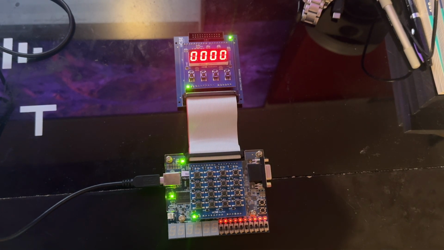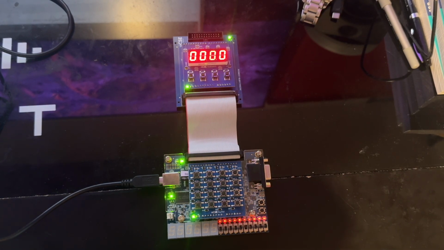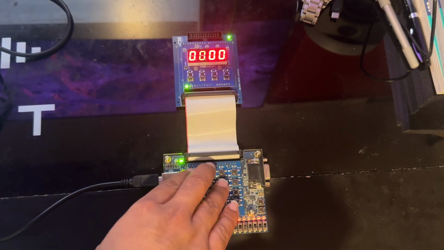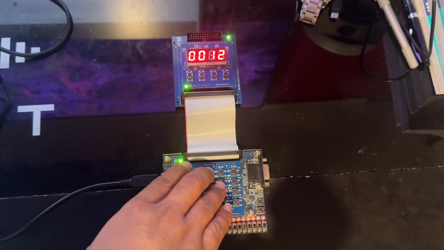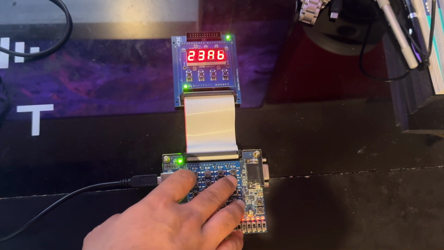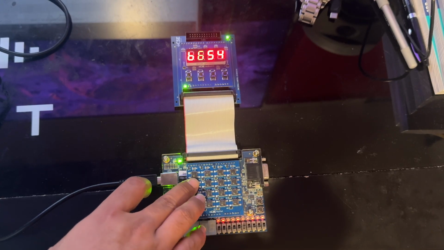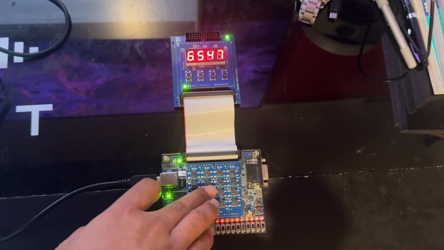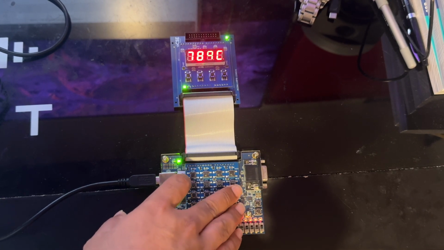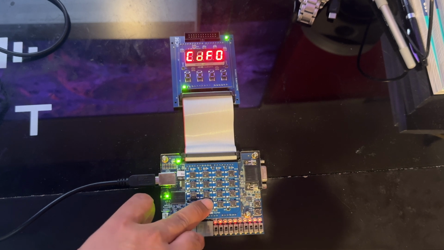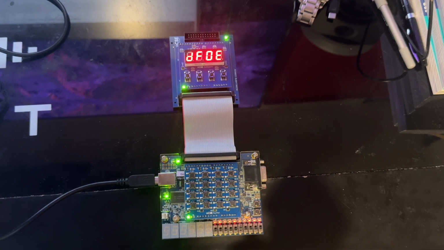And this is my part A in base 10, or the BCD mode. So, I'm going to start doing it. 1, 2, 3, A, B, 6, 5, 4. This is the sequence that was shown on the lab assignment. So that's my BCD mode.